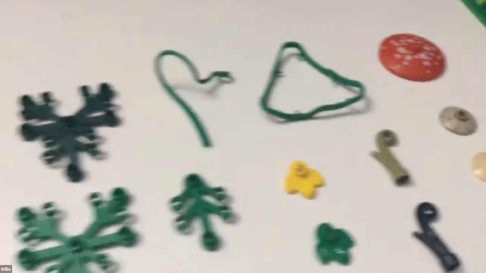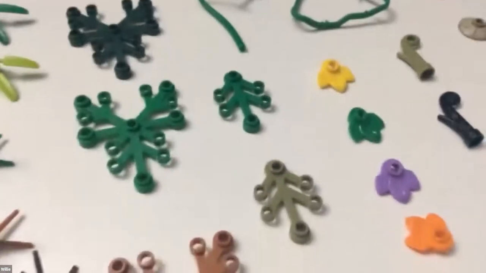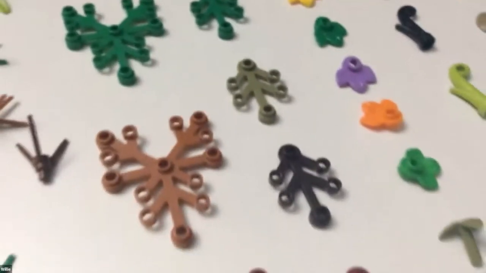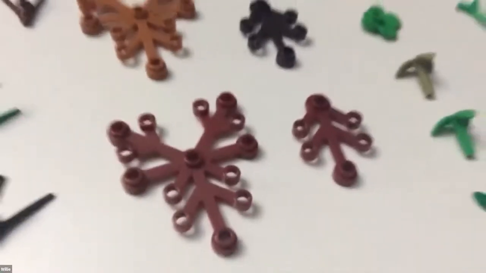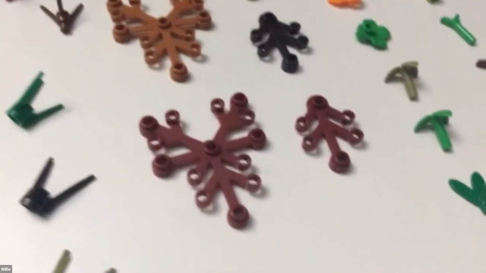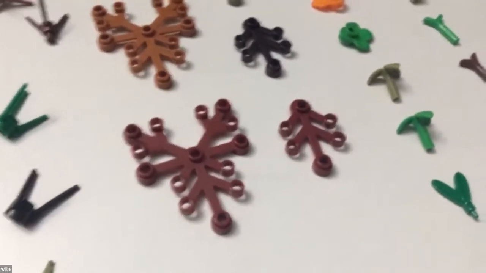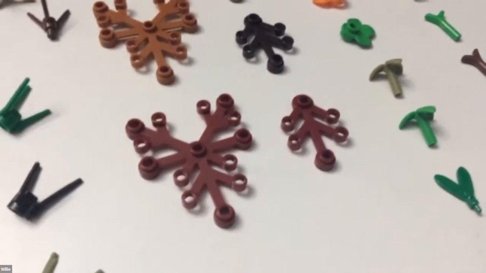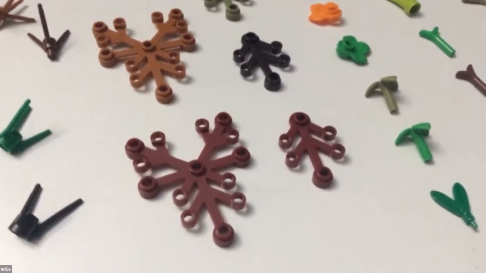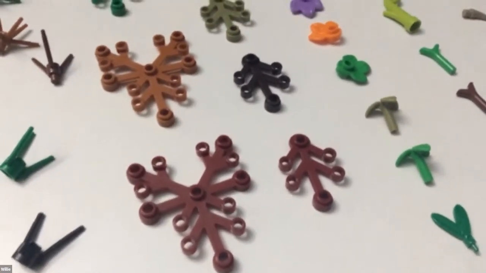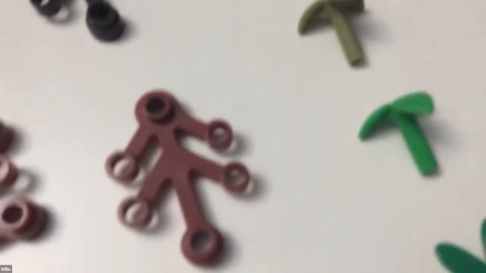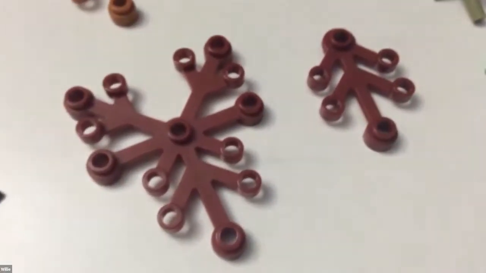And then of course your different limbs or limb pieces or leaves in different sizes. These are also commonly taken to only be leaves on trees, but they make for wonderful foliage and ground cover, especially for the fact that they have so many attachment points once you press them down.